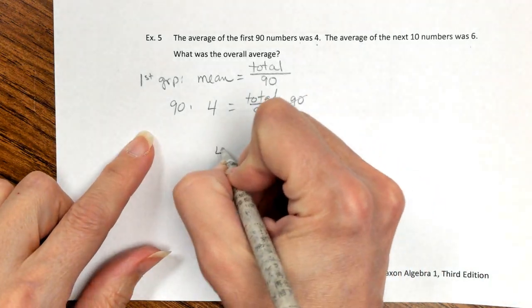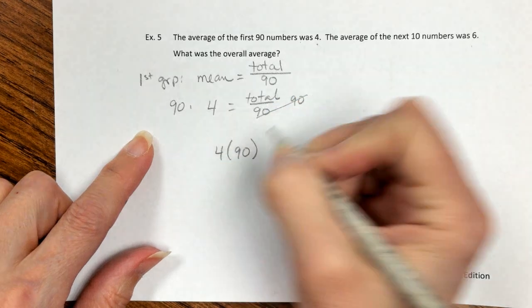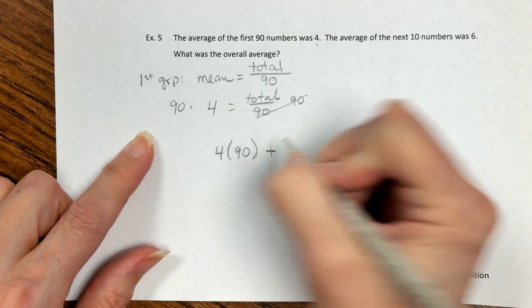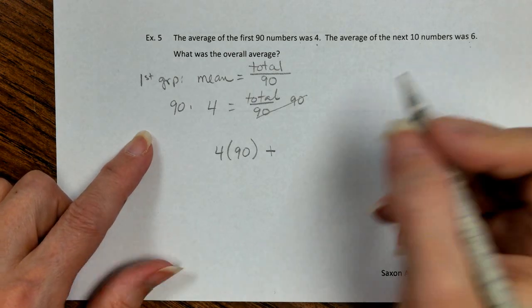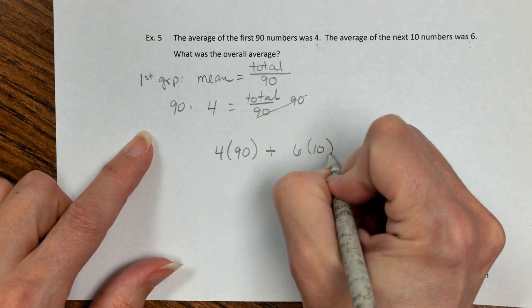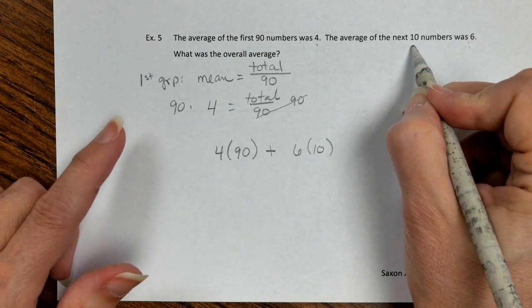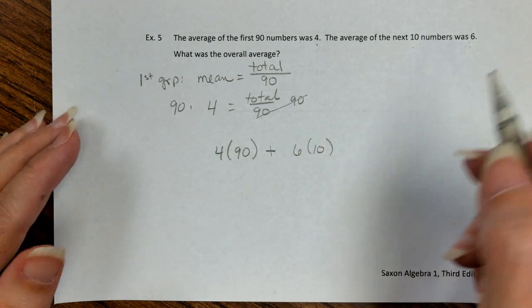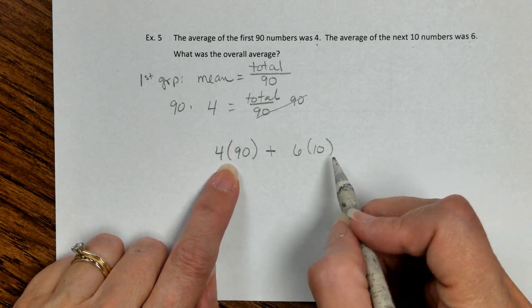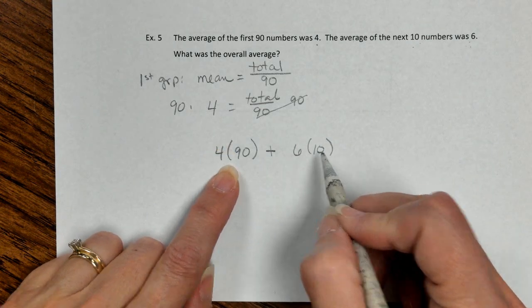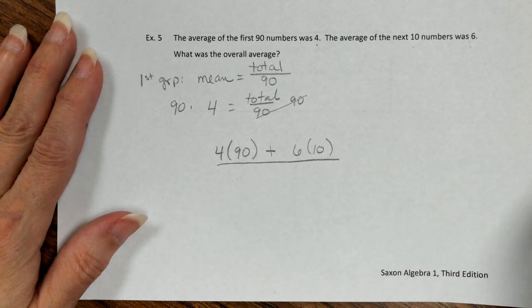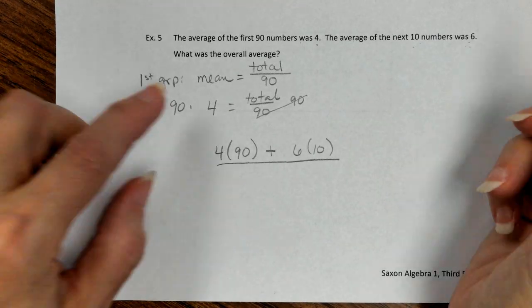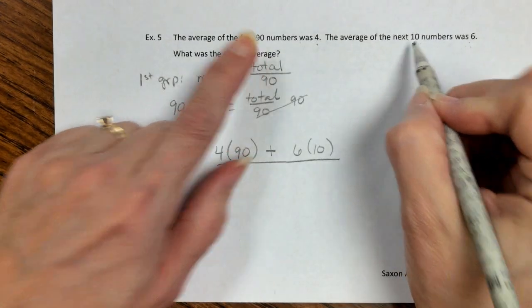So to do these, what I'm going to do is take 4 times 90 plus, the average of the next 10 numbers was 6, so 6 times 10. I'm taking the average times how many there were, and that gives me the total from that group. So if I add the total from the first group to the total from the second group, that's the sum of all of the numbers. And I divide by the total number of numbers. Well, there were 90 here and 10 more there. That's 100.